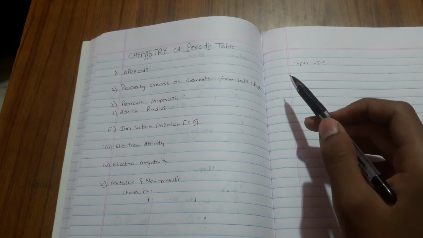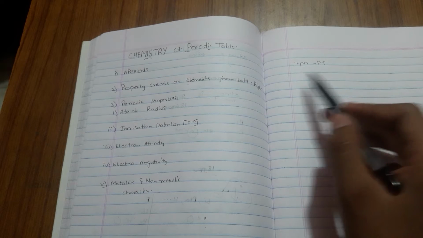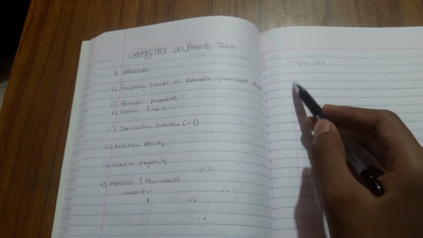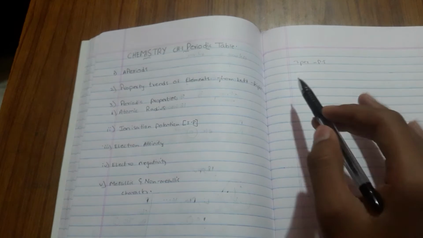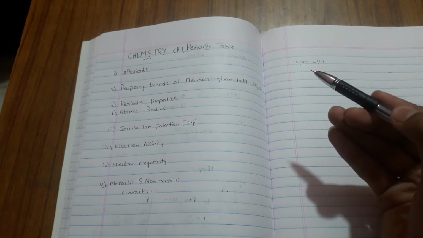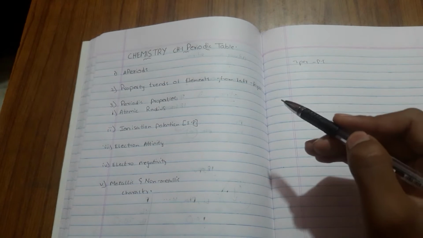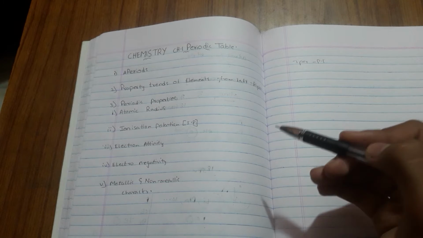They are the 7 horizontal rows. Period 1, 2, 3, 4, 5, in that way there are 7 horizontal rows of elements arranged in increasing order. The number of electronic shells of an element is told to us by the periodic table.